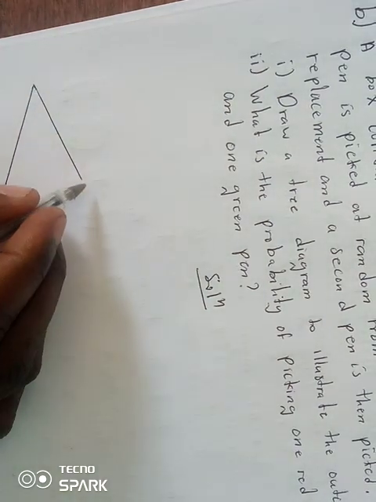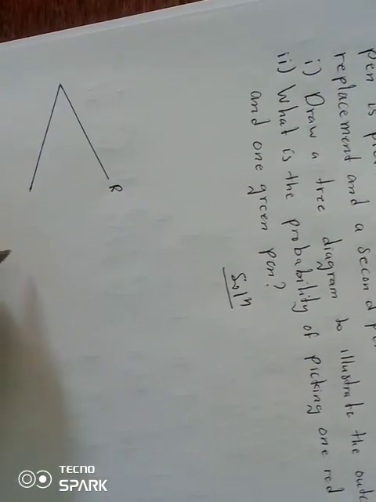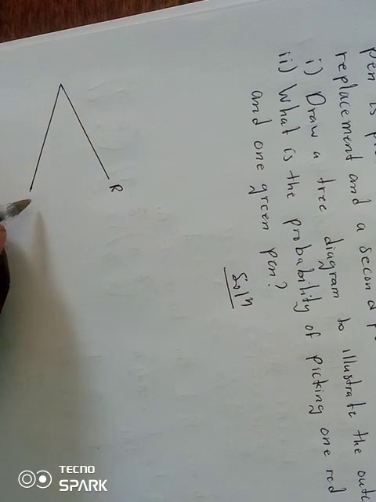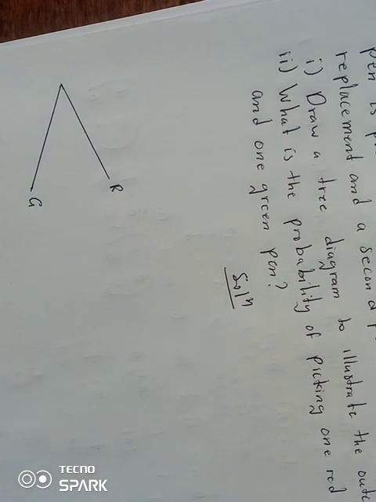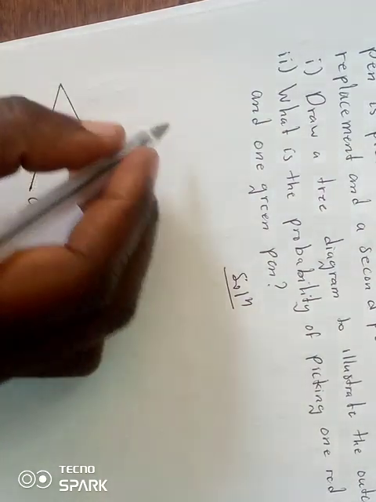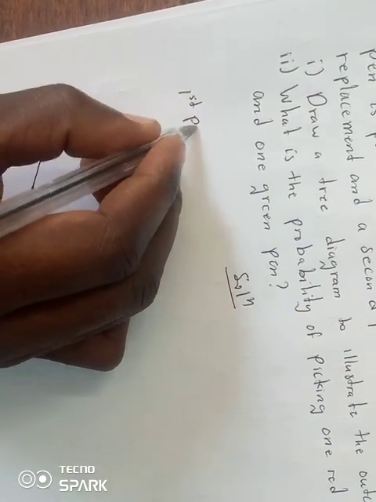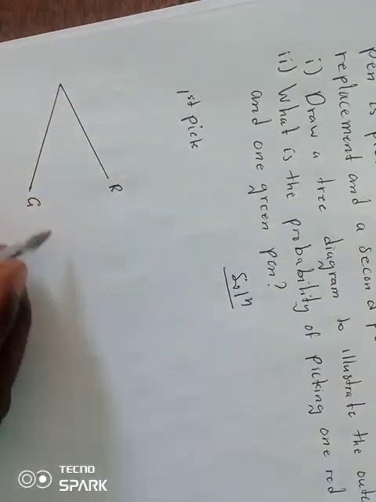So we have a red ball, red pen, and then we have a green pen. So this is the first pick. This is the first pick.